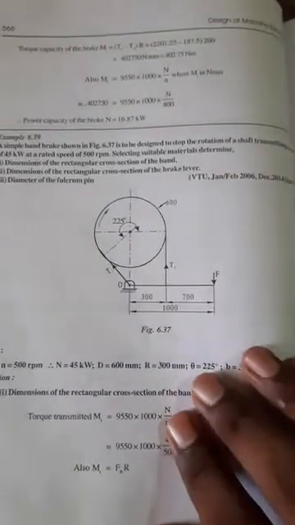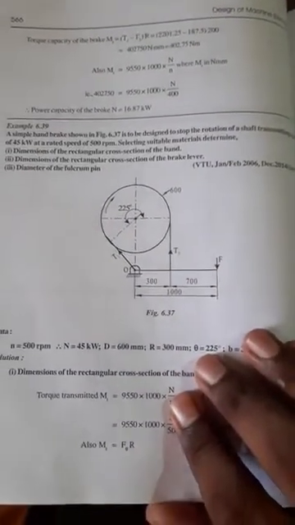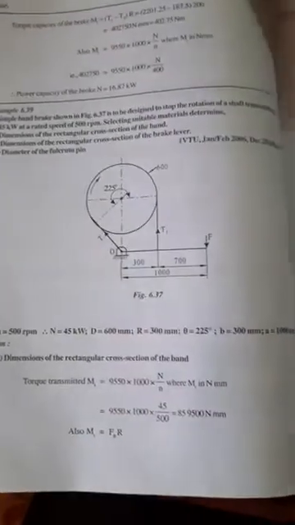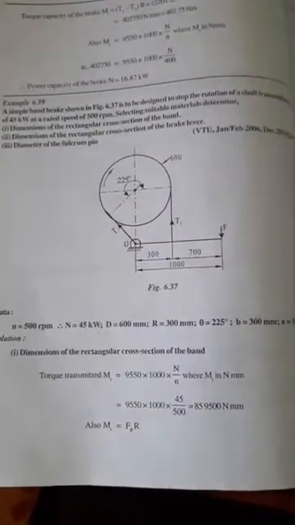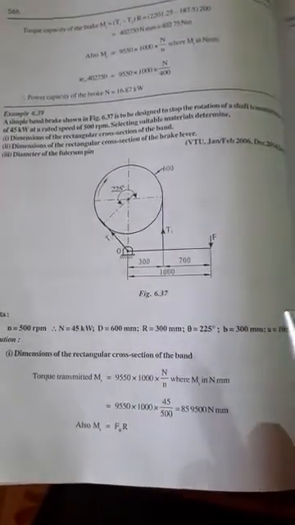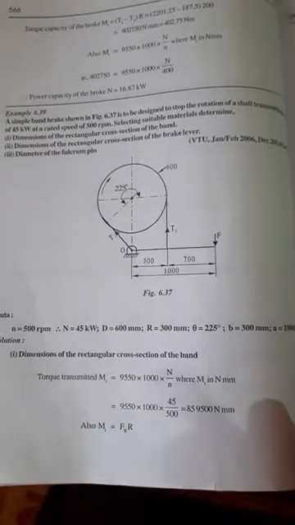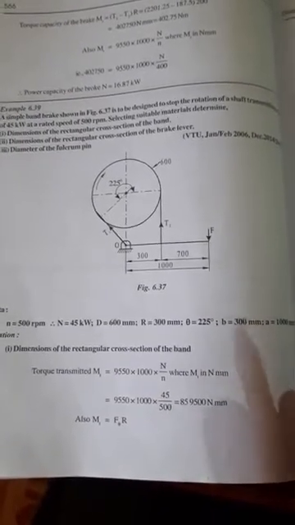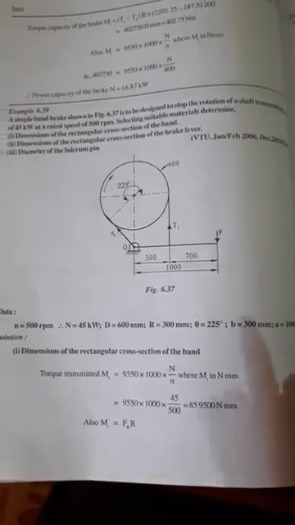Problem 4 of a simple band brake. Example 6.39. A simple band brake, as shown in the figure, is designed to stop the rotation of the shaft transmitting 45 kilowatt at a speed of 500 rpm. Selecting suitable materials, determine the dimension of the rectangular cross section of the band, dimension of the rectangular cross section of the brake lever, and diameter of the fulcrum pin.